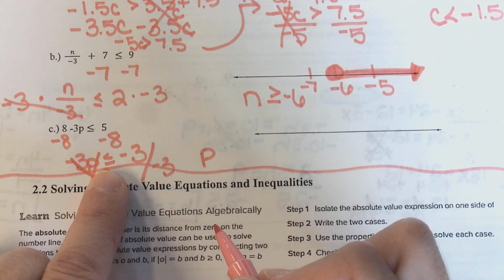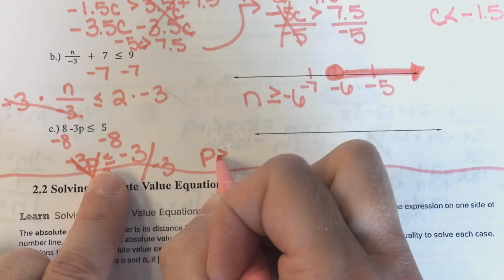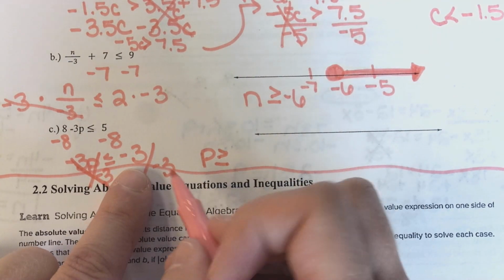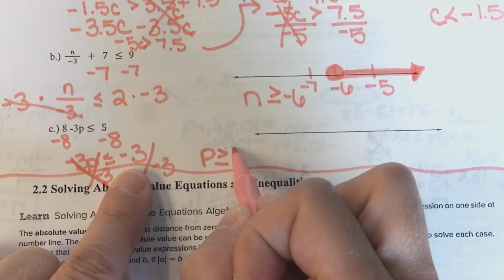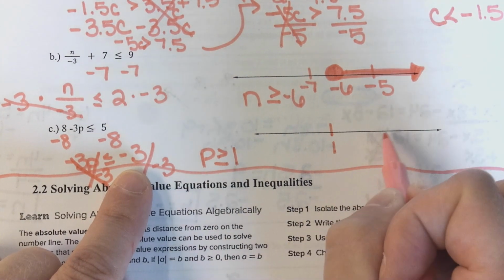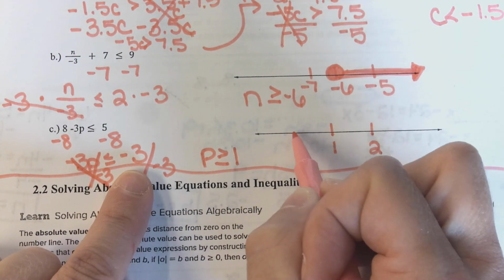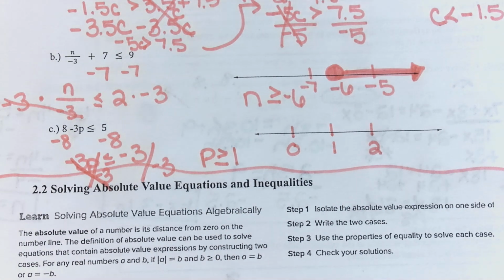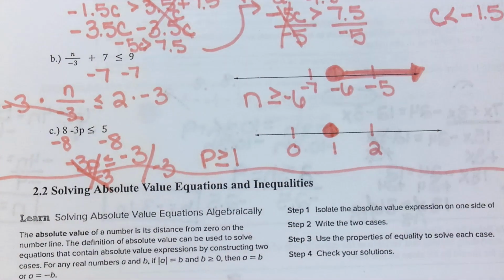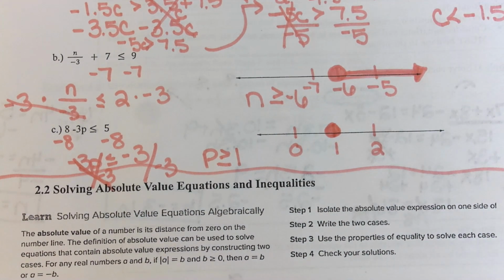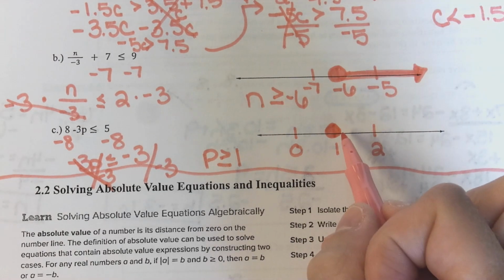What happens to my inequality? Flip, flip. And then negative 3 divided by negative 3 is 1. So I've got 1. Bigger numbers live to the right. Smaller numbers live to the left. Open or closed circle at 1? Closed. Closed circle at 1. And then if I want to go bigger, which way? To the right.